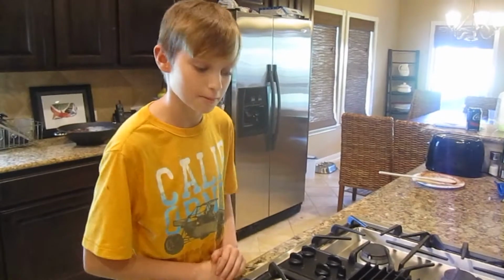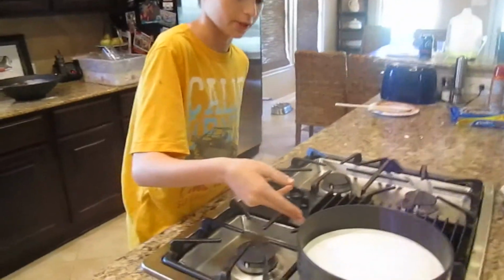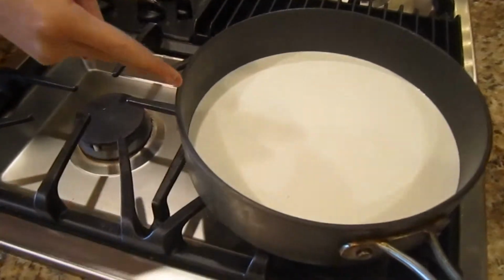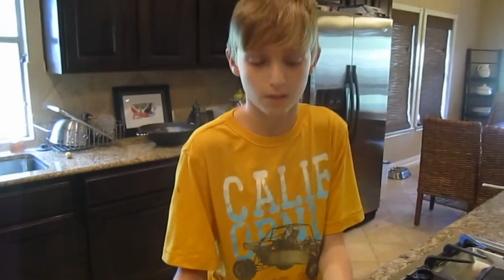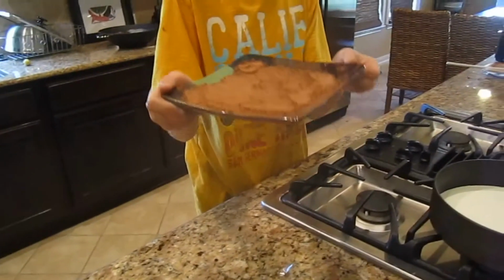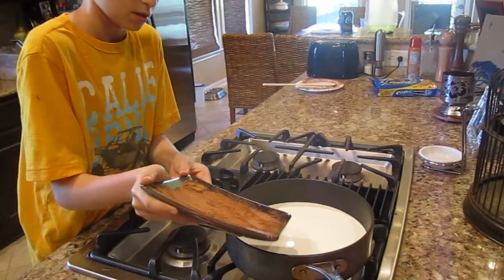Now I'll show a final representation of how Earth's continents were made. As you can see here, I have some heavy cream in the pan to represent Earth's mantle. To represent Earth's crust, I'm going to pour this cocoa powder in a thin layer over the cream.